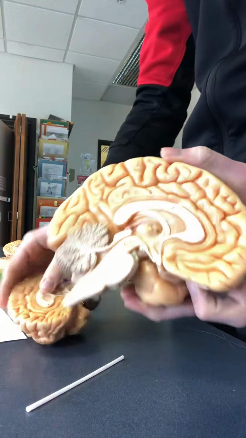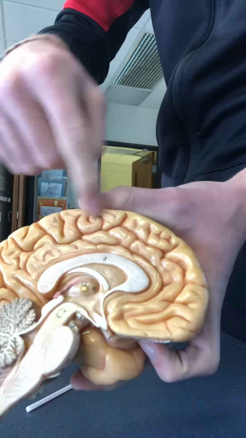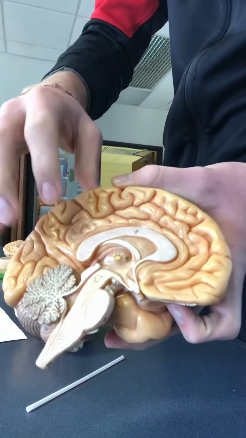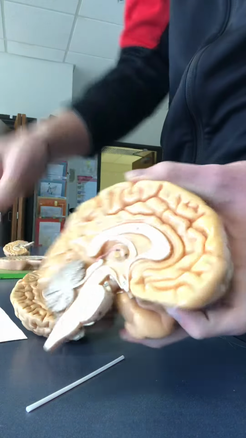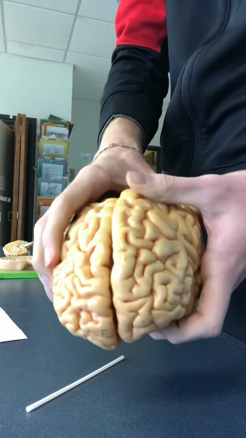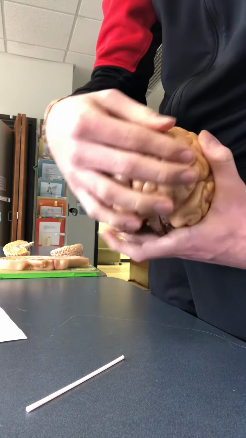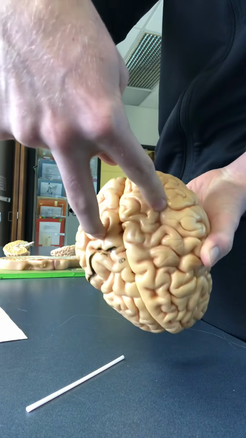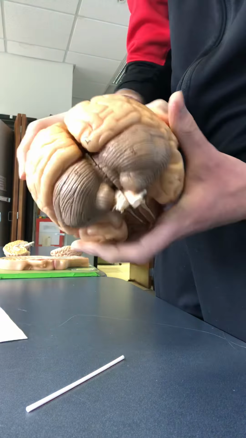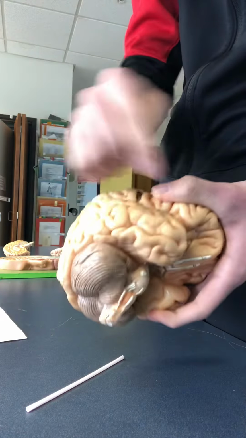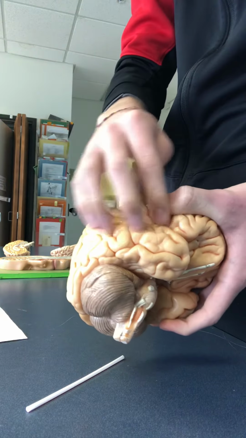So we're gonna start off with cerebrum. This brainy portion, kind of how I refer to it, of the brain, big, thick, up here, cerebrum. I'm gonna put this together. And the front part of your brain, obviously, is gonna be your frontal lobe. On top right here, parietal lobe. The back right here, occipital lobe. And our side, temporal lobe.